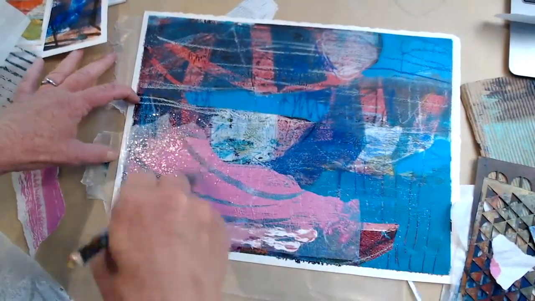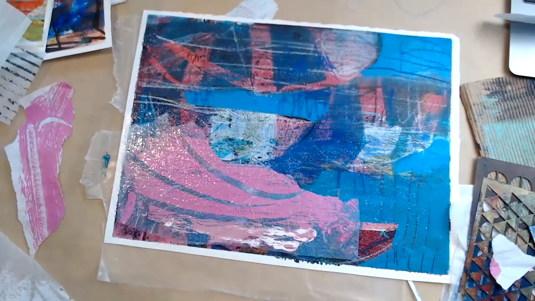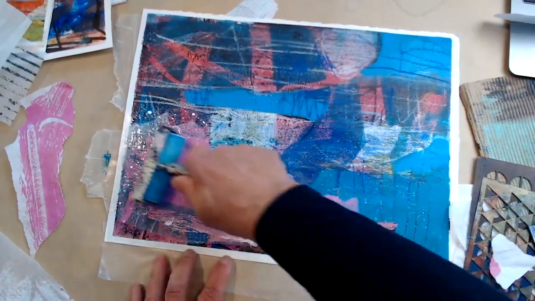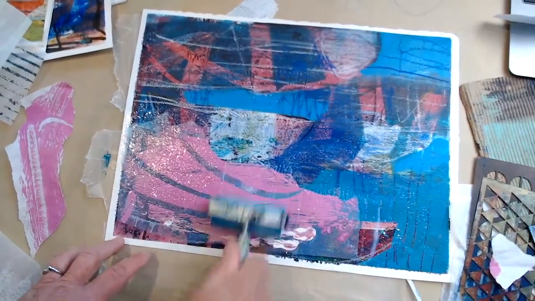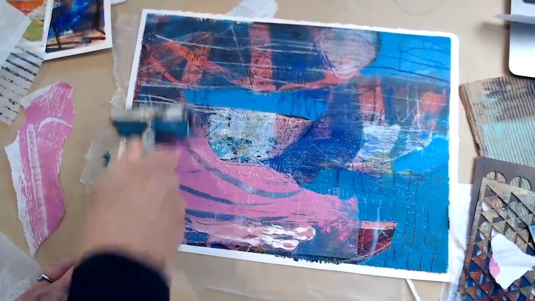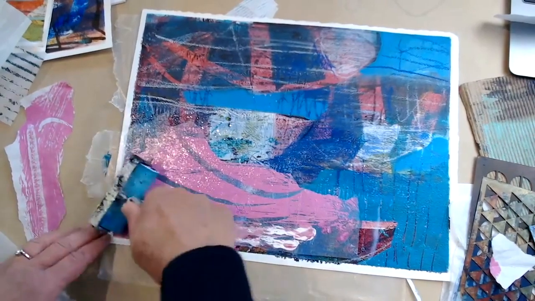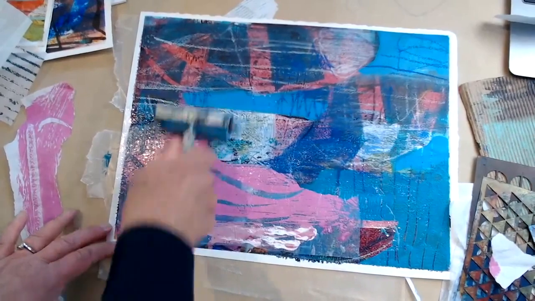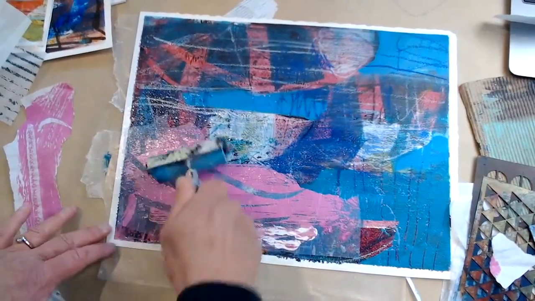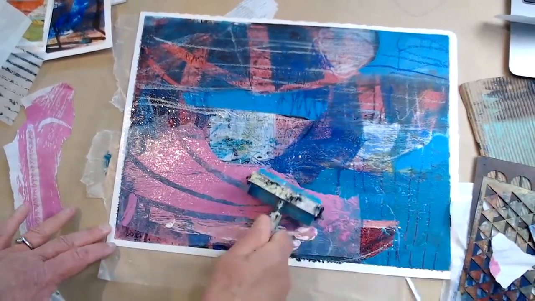Now with a heavier piece of paper, you might find it's a bit wrinkly. What I find is really useful is to just really roll that with the brayer. A brayer is a great tool to have, obviously for the printing techniques, because it just really spreads paint in a really nice way.